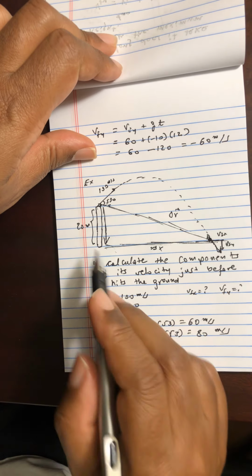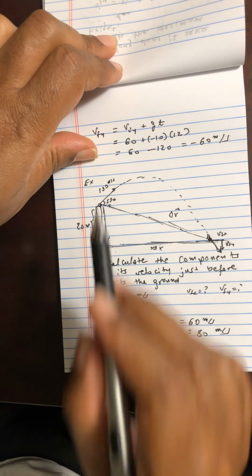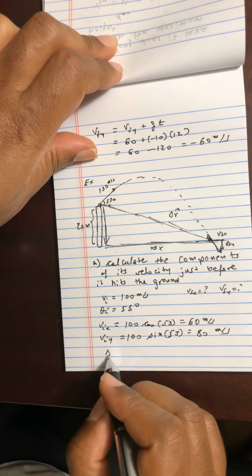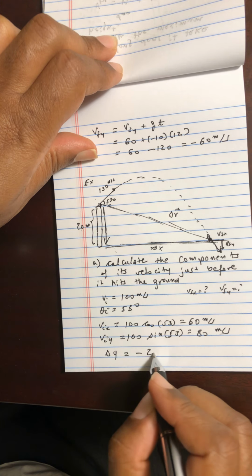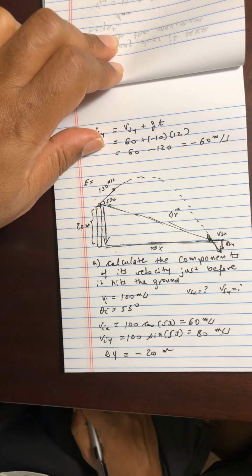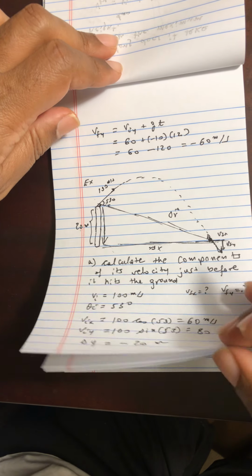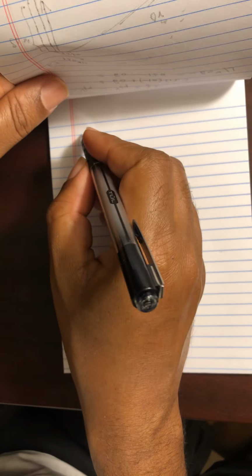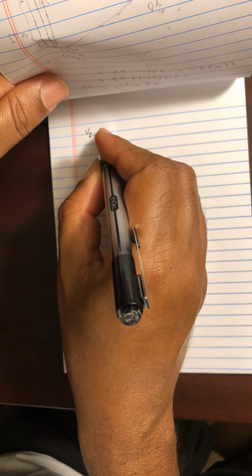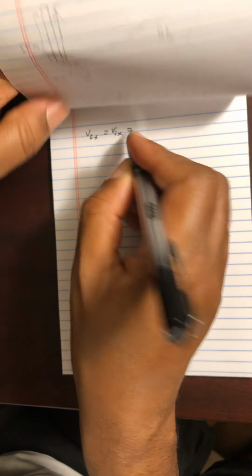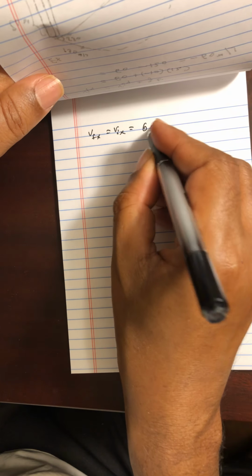Okay, but we're given this one is 20 meters, and it's going down, so it's going to be negative. So you've got delta y equals negative 20 meters. So that's what we know. Okay, so let's solve for the velocities. Now Vfx, as you know, is always equal to Vix, and we just calculated Vix to be 60, so that's easy. It's 60 meters per second.